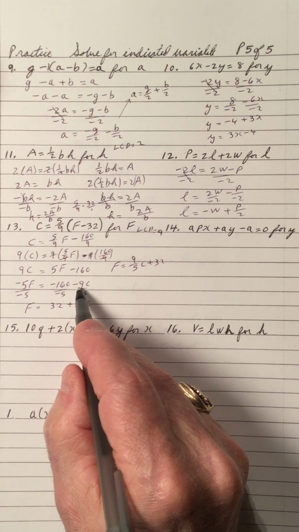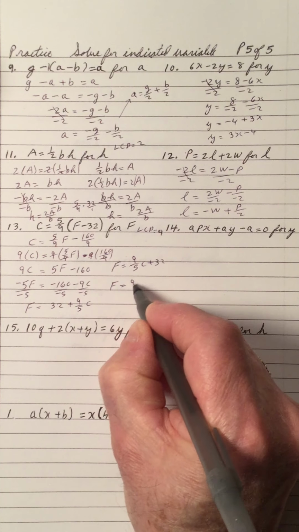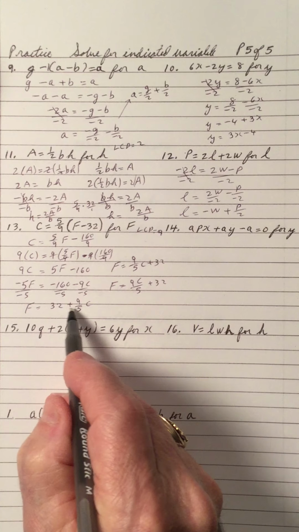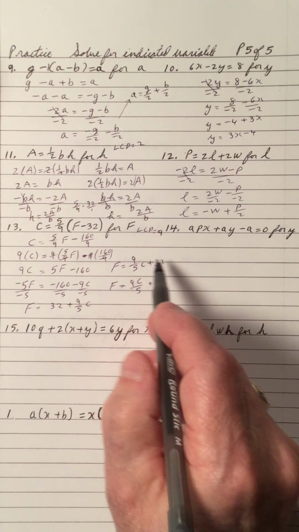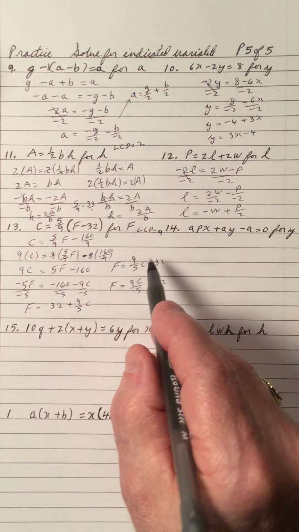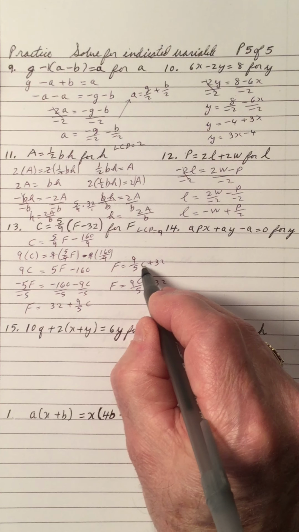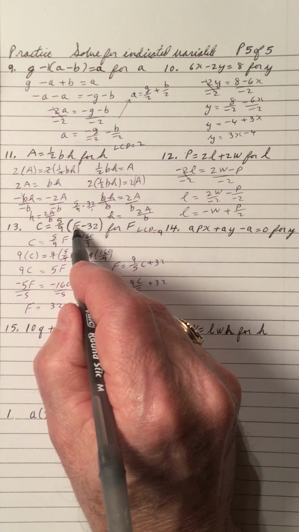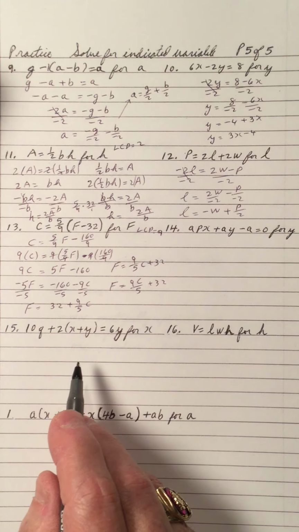So you could leave it as 9C over 5 if you want. Just leave it like that. You could leave the C on the right side here, or you could put the C in front. This is the formula when you're solving for C, and this is the formula when you're solving for F. So if you plug in C right now, you'll convert it to Fahrenheit. If you plug in F right here, you convert it to Celsius. So those are the two equations. I thought I might work those out.